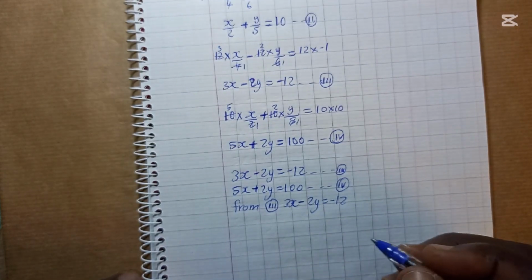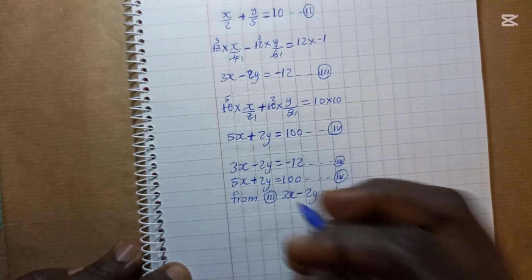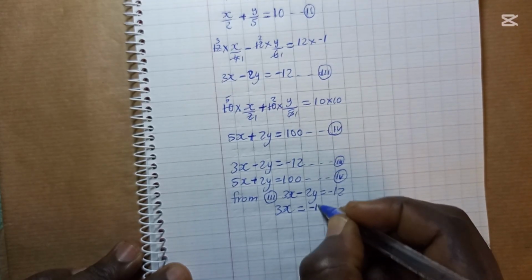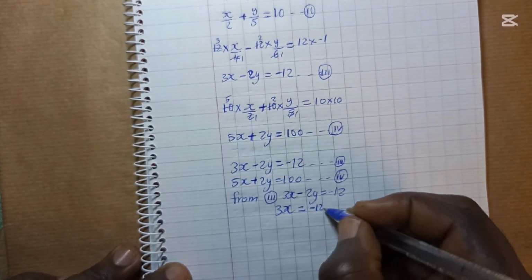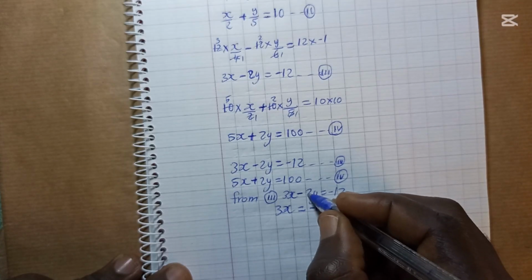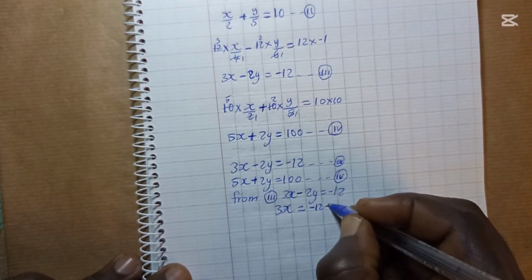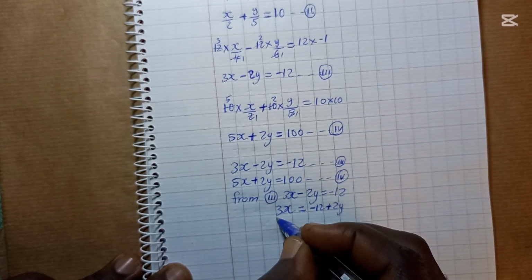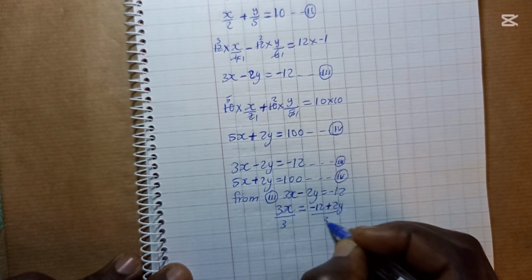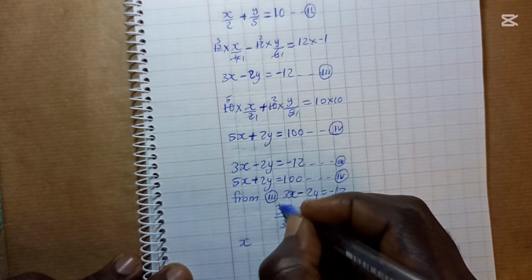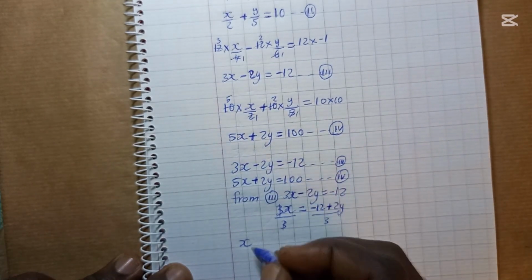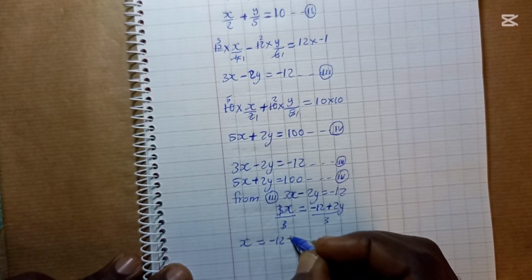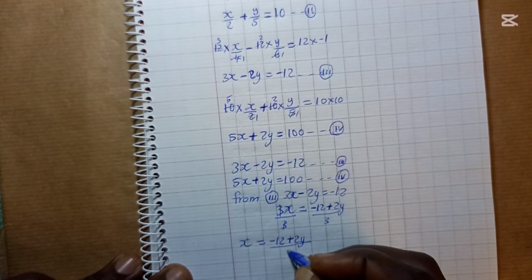3x minus 2y is equal to minus 12. So 3x is equal to minus 12. We're making x the subject of the formula now. Then minus 2y will cross over, turn to plus 2y. And then we divide both sides by 3. So x, this time, we cancel out this. Then we have that x is equal to minus 12 plus 2y over 3.